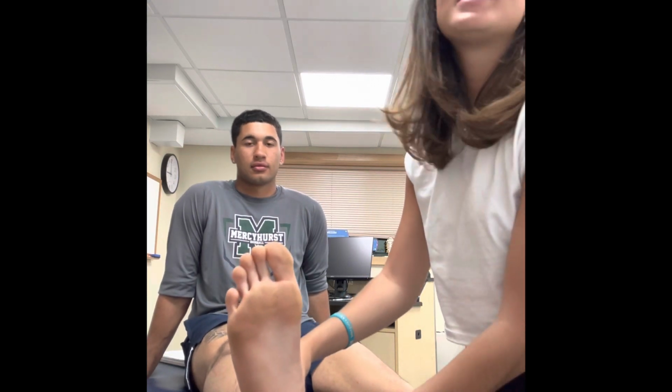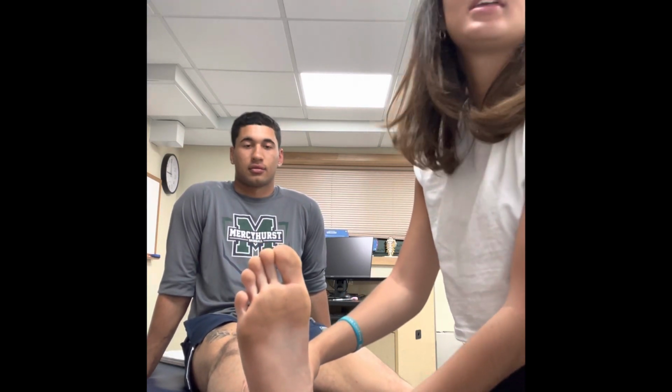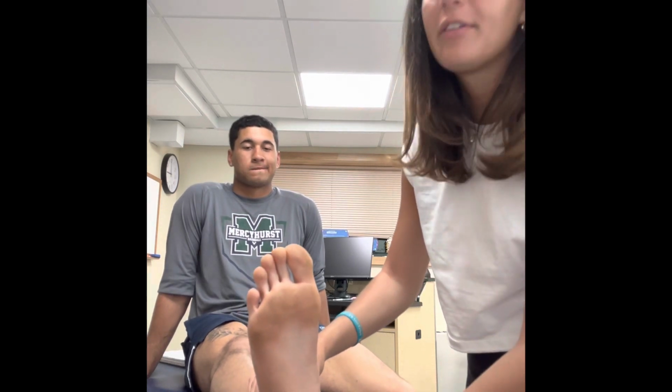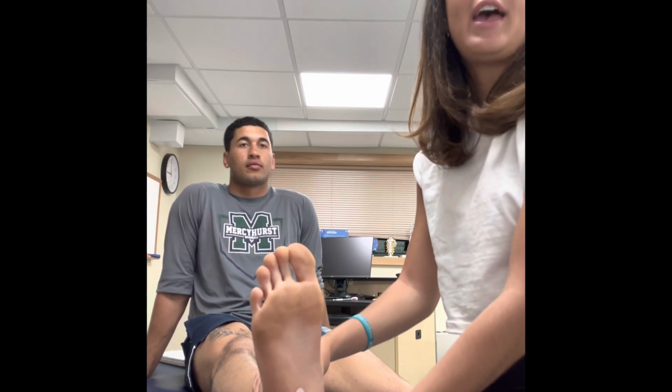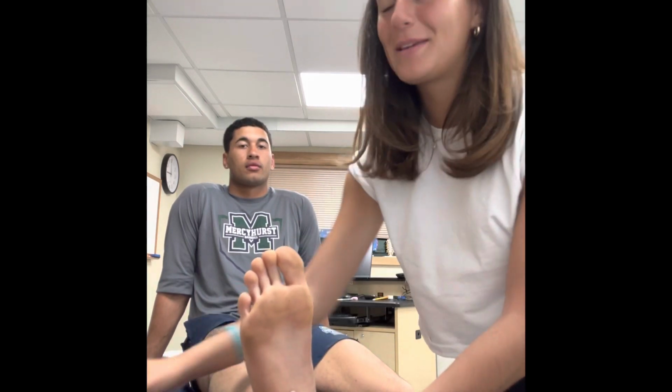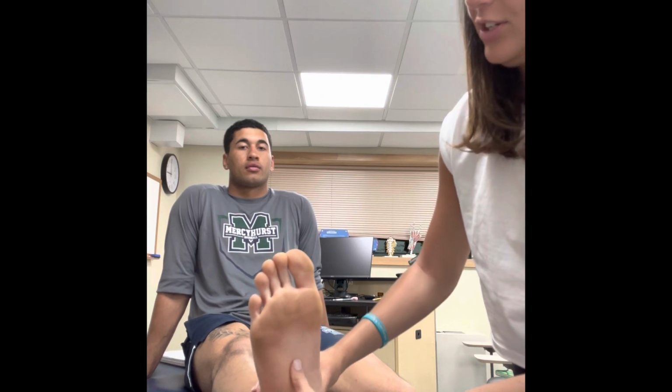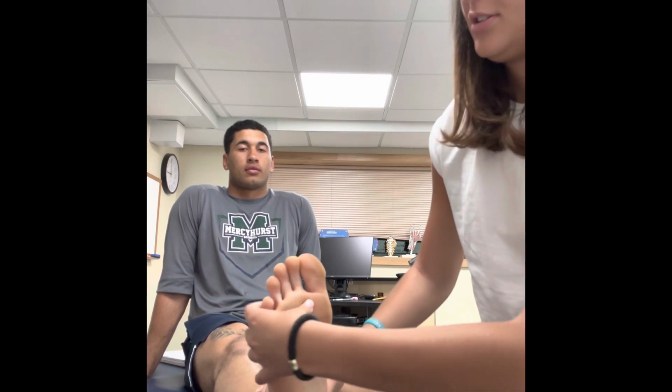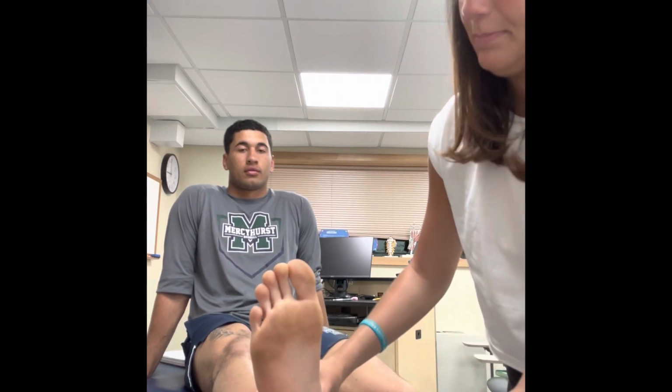I'm going to be palpating the flexor digitorum brevis. The origin is the plantar aponeurosis, and then the insertion is the plantar sides of the middle phalanges of the lateral four toes, so 2 through 5. And then the innervation is the medial plantar nerve, and it flexes toes 2 through 5 at the PIP joint. And so it literally just goes out to all of these.